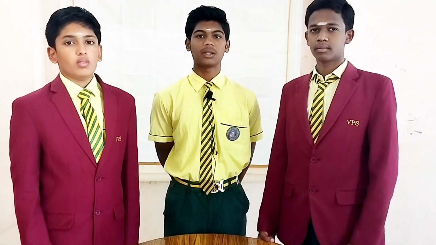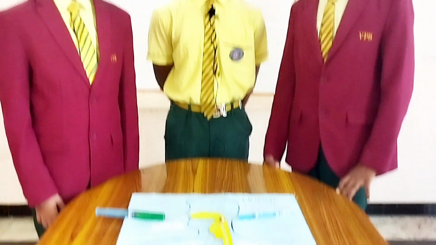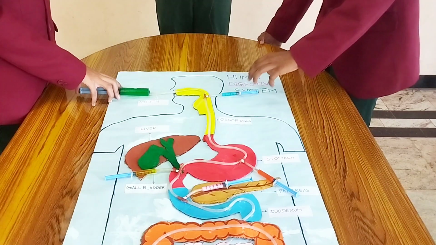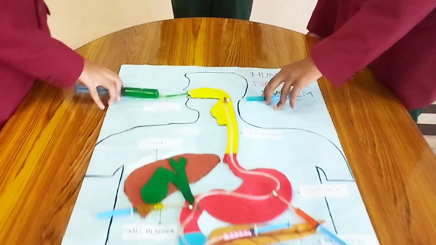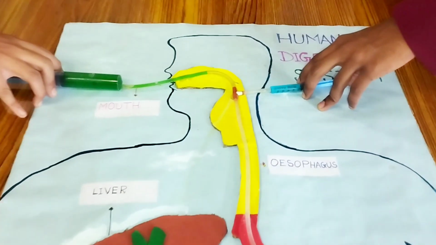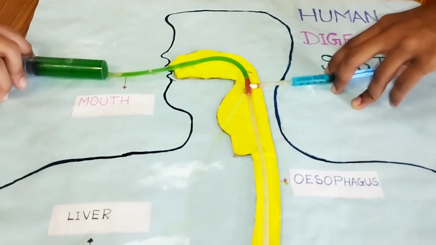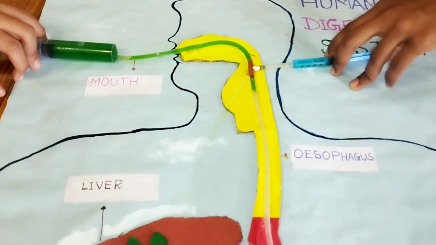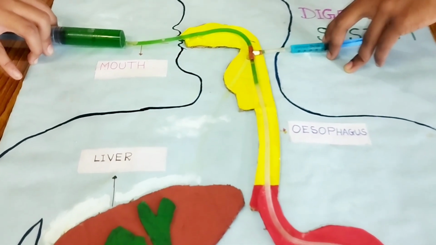I am going to explain about working of mouth and esophagus. The food is taken through the mouth. This process is known as ingestion. The mouth consists of teeth, tongue, and liquid substance called saliva secreted by the salivary glands. The teeth help in physical digestion by breaking food into small pieces. The salivary glands produce saliva.